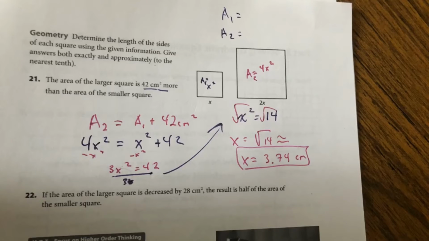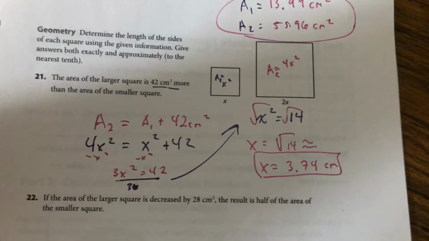Geometry problem, just areas, length times width. You're given the side lengths, they're squares, so it's obviously going to be x squared and 2x squared. Make sure that you can do that math and get the value for x. So you'll see here, I got the area for the first one, I got the area for the second one.